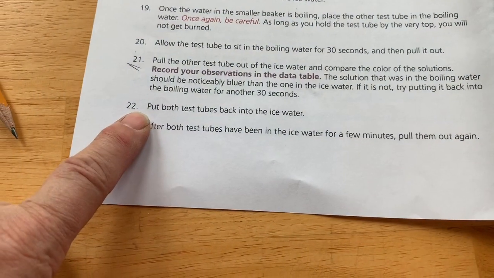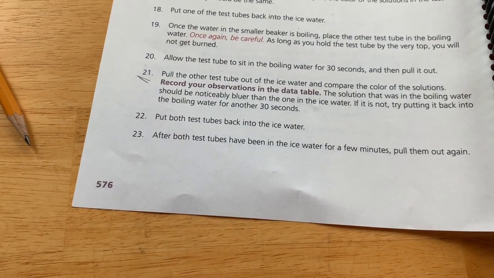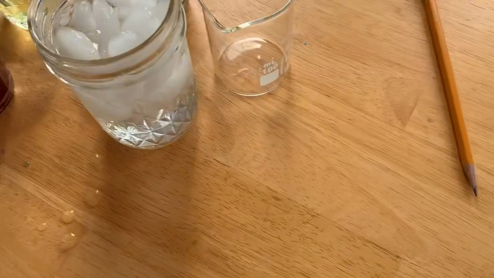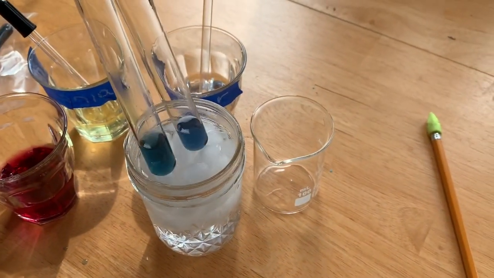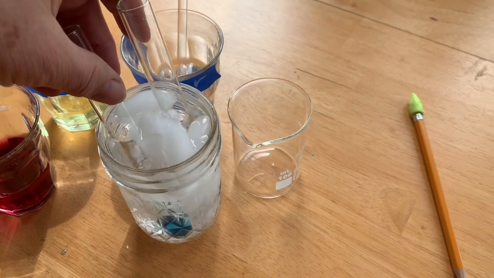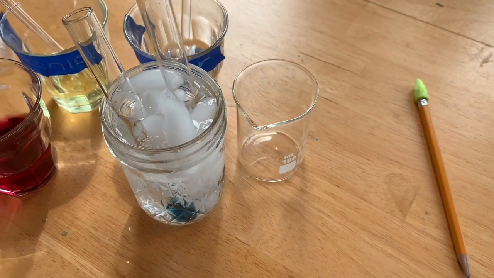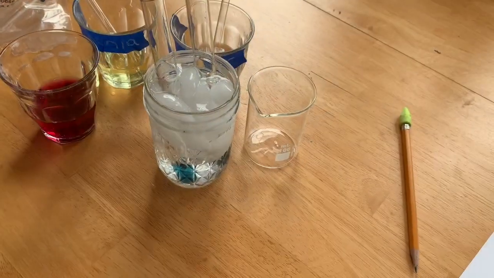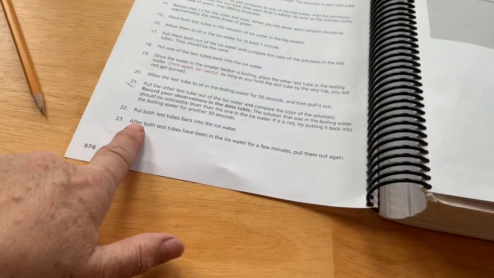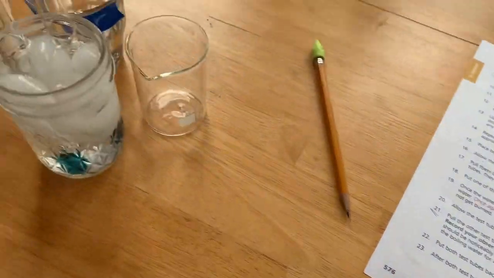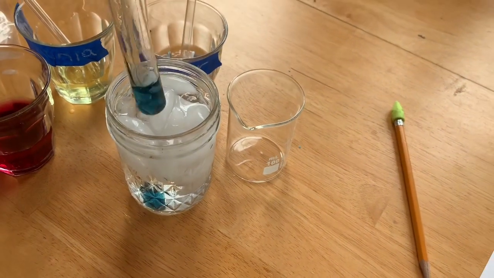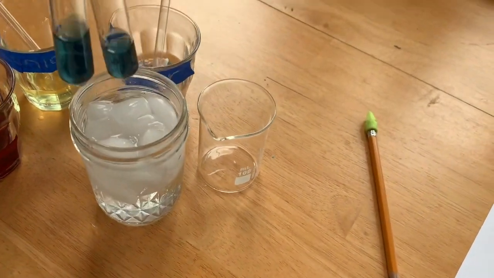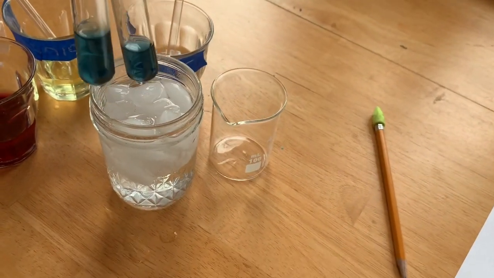Okay, step 22, we're supposed to put both tubes back into the ice water, and we'll pull them out in a minute or two. Okay, step 23 says we're supposed to check them and see if they're both the same. Yes, they are. They look the same color.